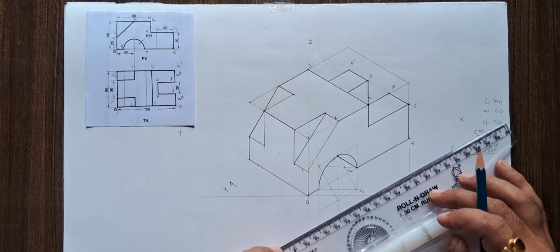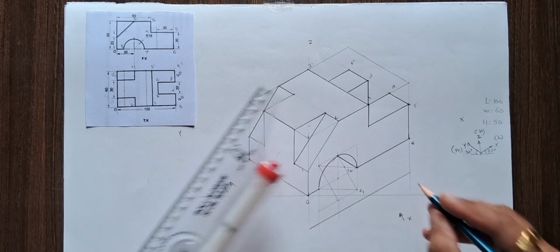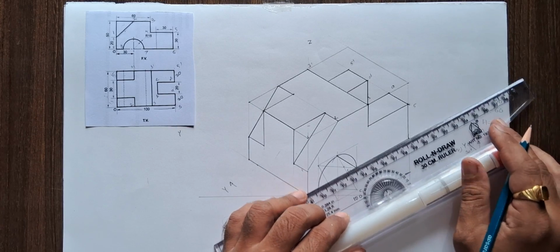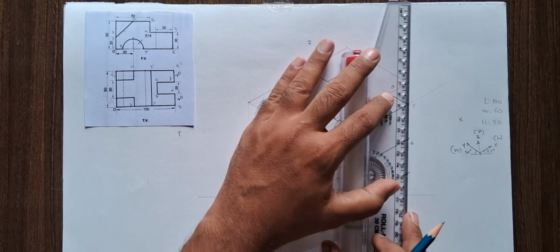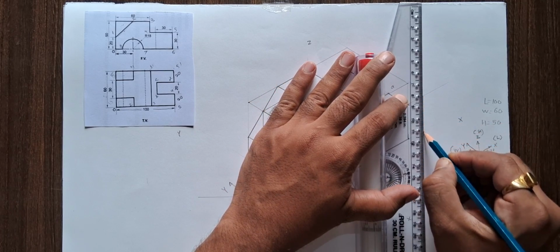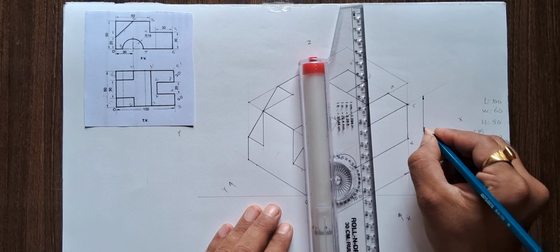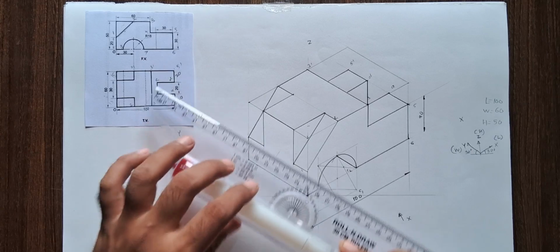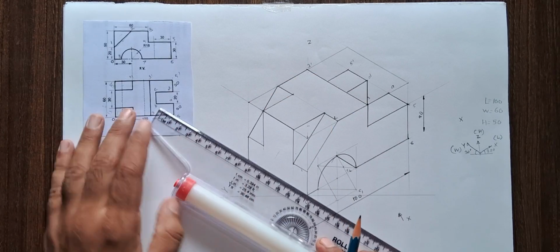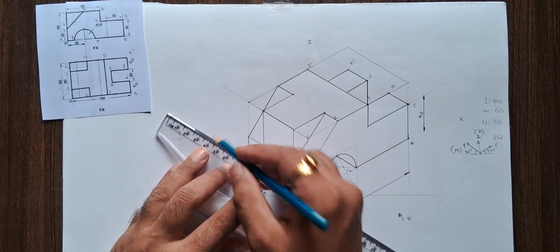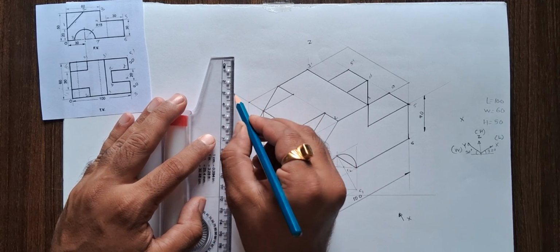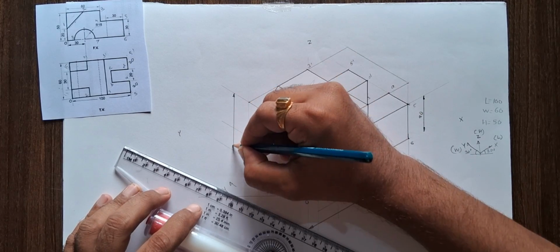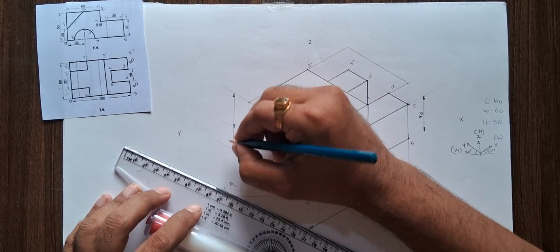This is a 100 mm distance. This is 100 mm. This height is 30 mm. So give the aligned dimension, because this is an isometric view. This is 30. This is 20.